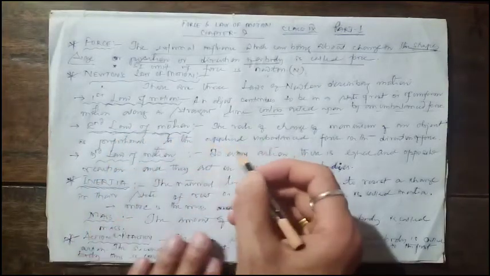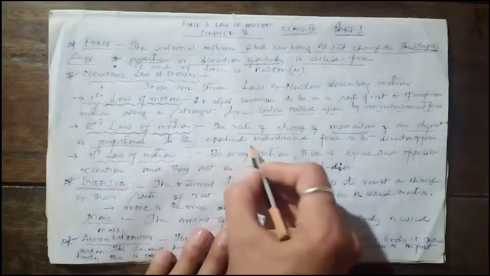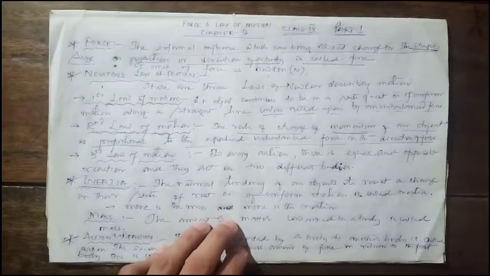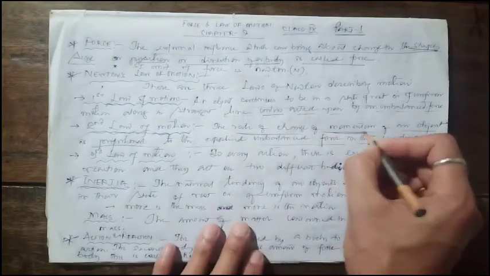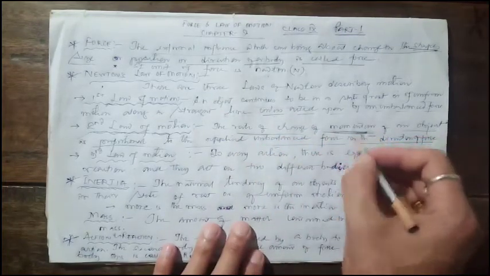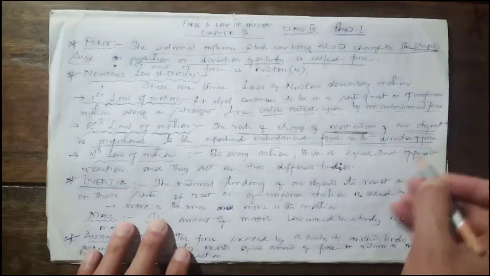Now Newton's second law of motion, what does this law say? The rate of change of momentum of an object is proportional to the applied unbalanced force in the direction of the force. So students, this Newton's second law of motion gives us a method to calculate the amount of force applied on a body. That means if we apply a force, what is the magnitude of that force? What is the amount of force applied on the body? So Newton's second law of motion helps us calculate this amount of applied force. So it states that the rate of change of momentum, I will discuss a short while later what momentum means, of an object is proportional to the applied unbalanced force in the direction of the force.